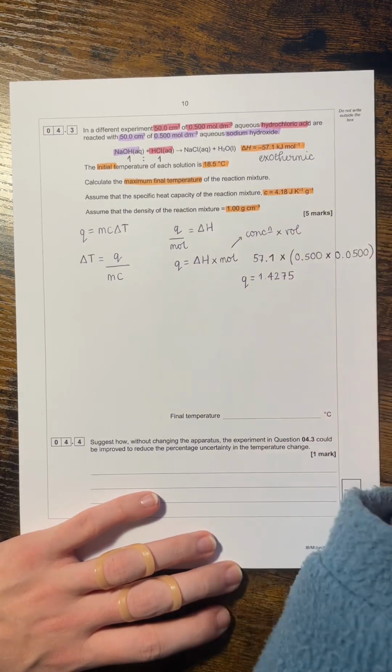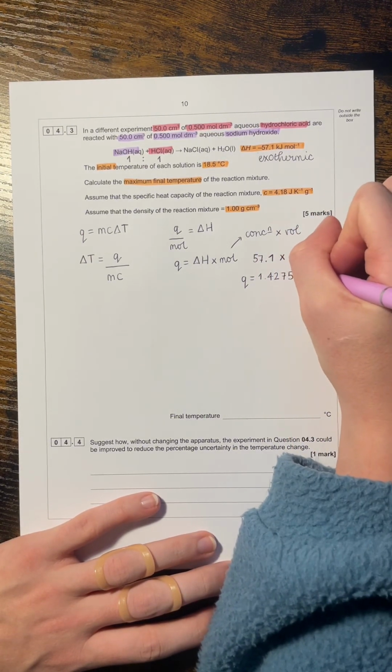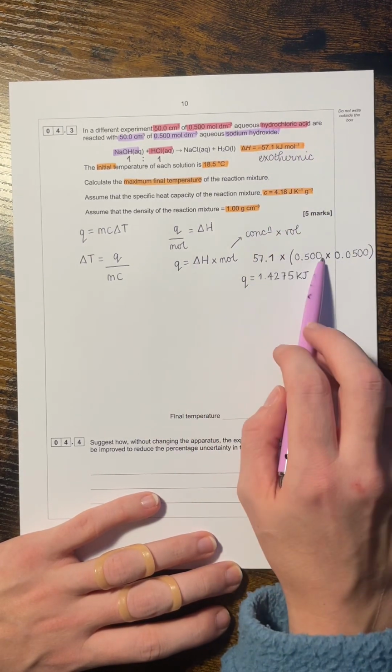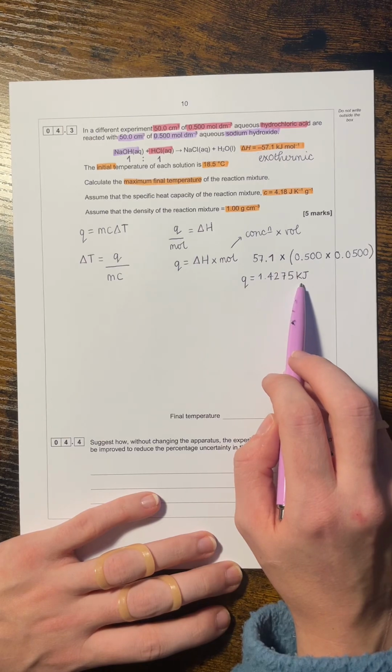If I put that into my calculator, I get an answer for Q of 1.4275, and that's going to be in kilojoules. And I know that's going to be in kilojoules because delta H is in kilojoules per mole, and we're timesing it by the moles. So that's going to be in kilojoules.